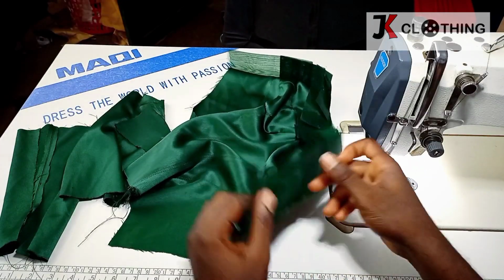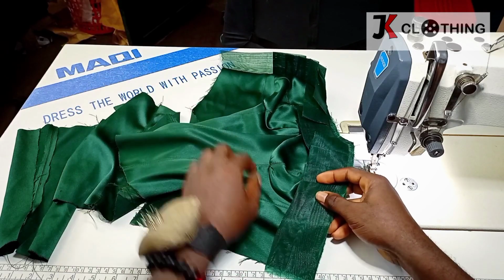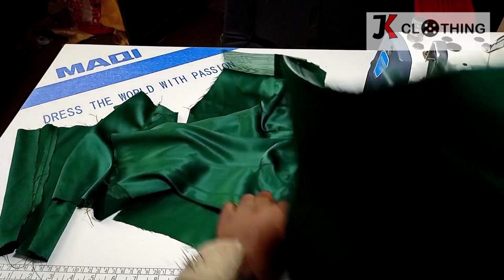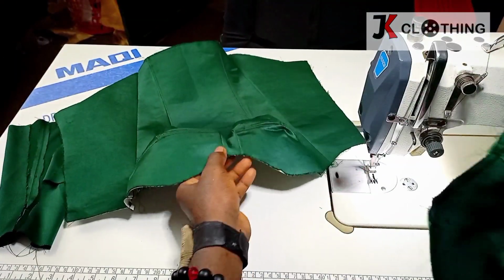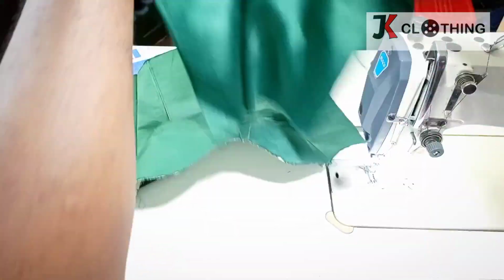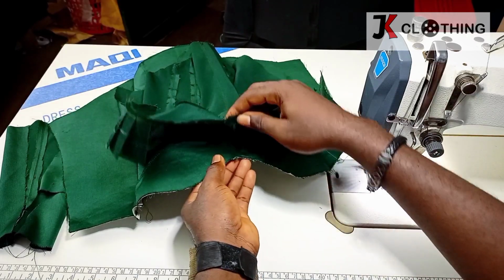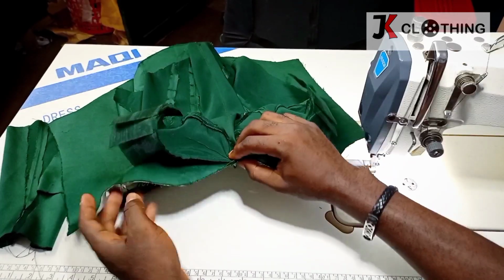We're going to sandwich this into the fashion fabric and the lining itself. We are matching the seams of both the fashion fabric and the lining.